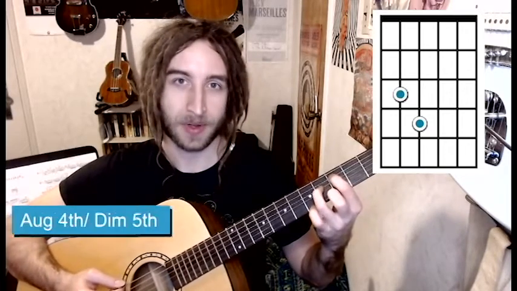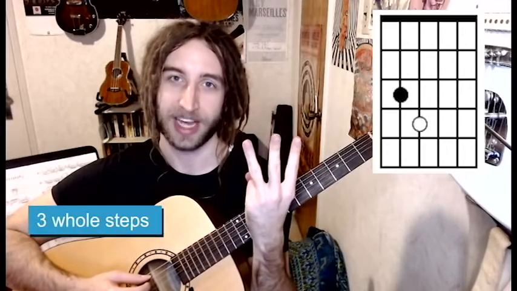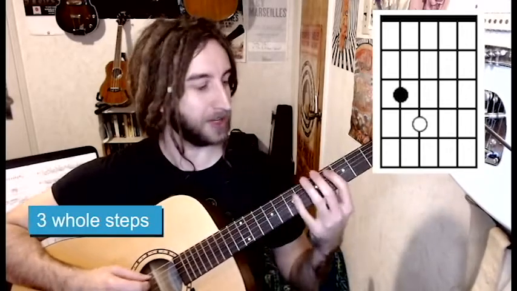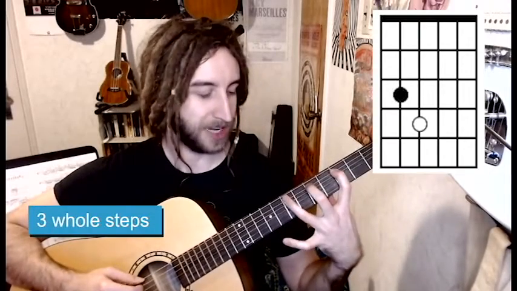As mentioned before, then we have the tritone, also known as the augmented fourth or the diminished fifth. The reason why it's called a tritone is because it is the interval that is 3 whole steps up from any note. So if we're here on C, we go whole step to D, whole step to E, then a whole step to F sharp, right? 3 whole tones, tritone.